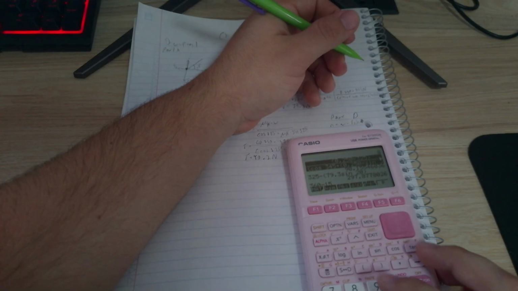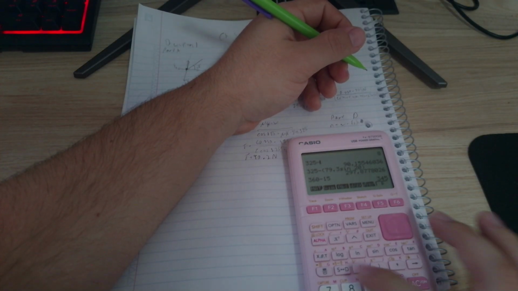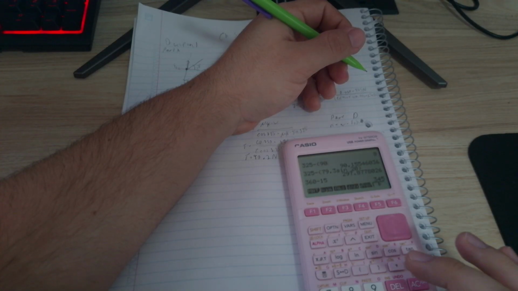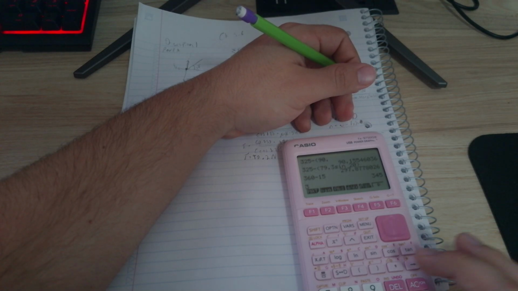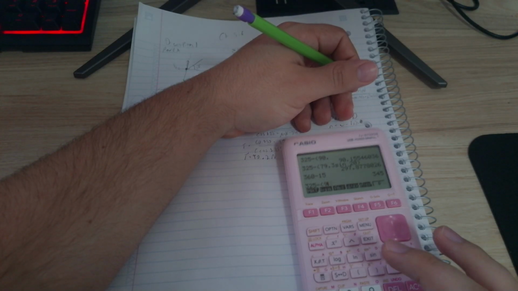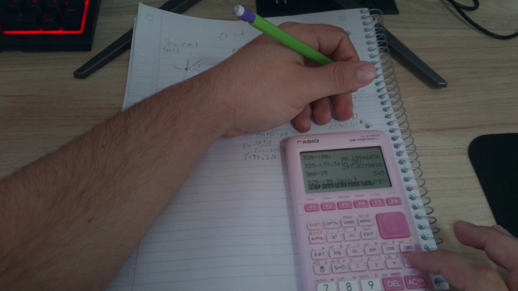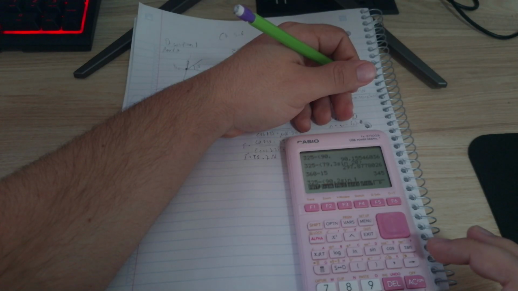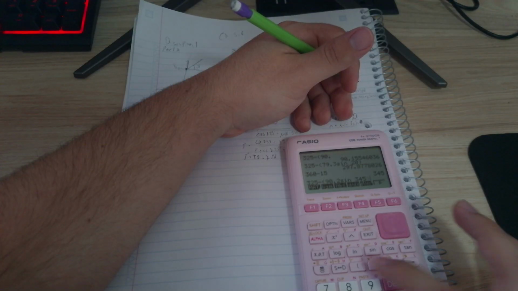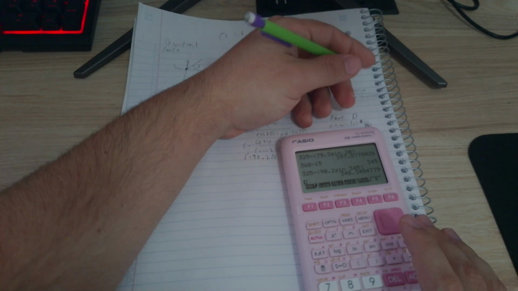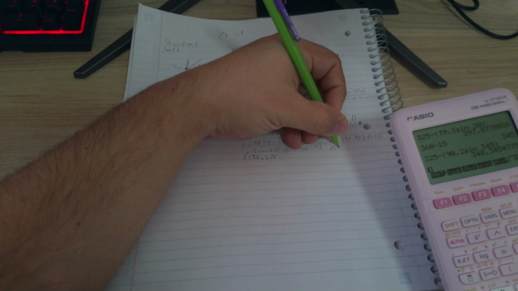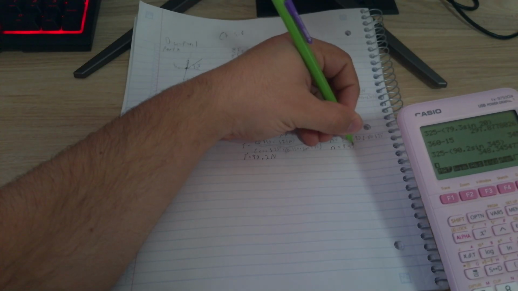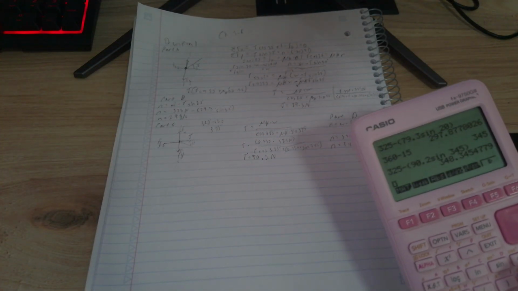So let's do 325 minus 90.2 multiplied by sine of 345. So our answer, we're going to round it over, we have 348.3. Our normal is going to be equal to 348 newtons. That's going to be our normal.